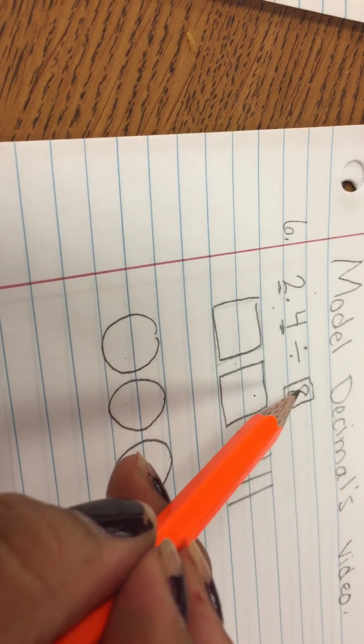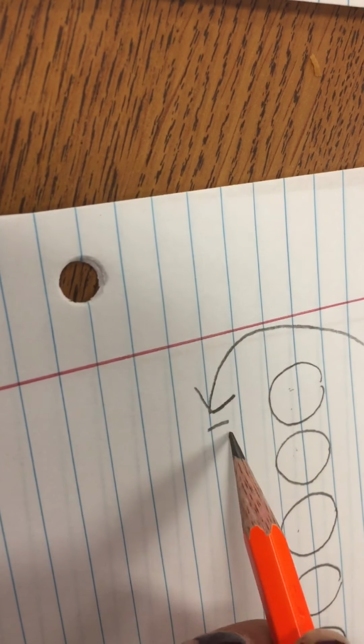However, we can't put 2 ones into this because that's not going to be equal. So what we're going to have to do is convert the ones into tenths. How many tenths are in a 1? 10. There are 10 tenths in 1. So I'm going to cross it off, go down here, and write 10 tenths, okay?